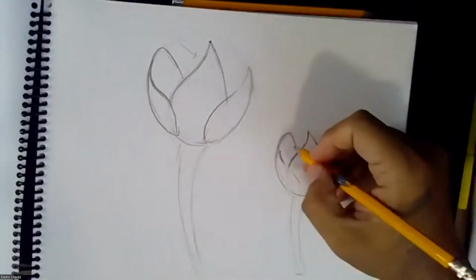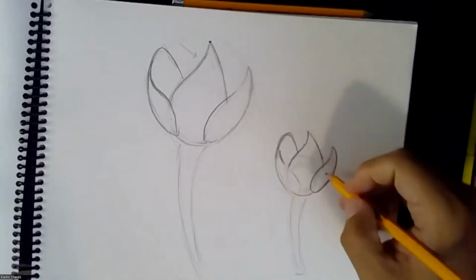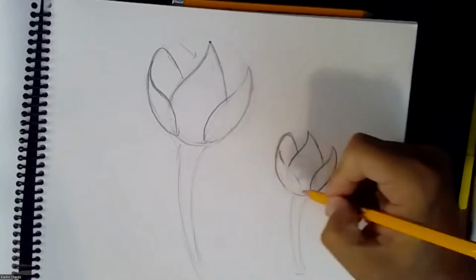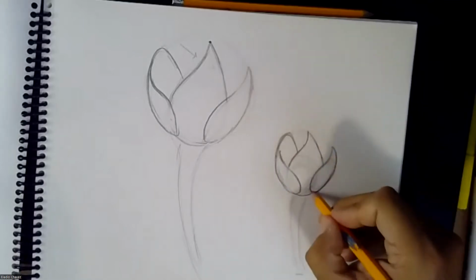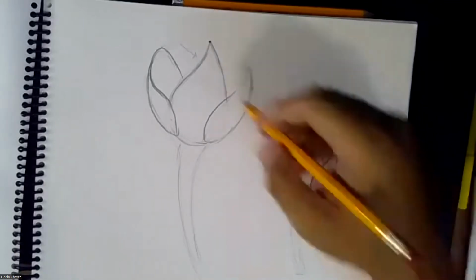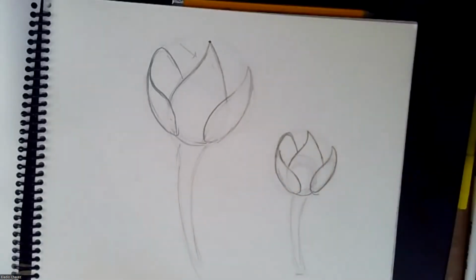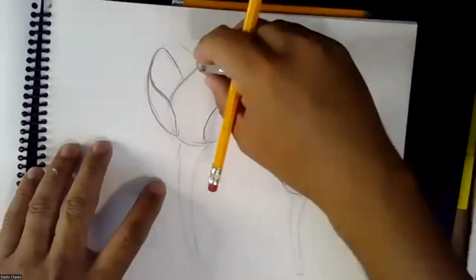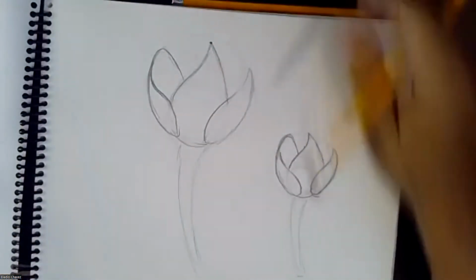Yep. This should probably be a little bit lower, but it's okay. I'm changing the proportions, and this will happen, especially when you're beginning. All right, here we go. We got two more petals. All right, let's do the two other petals.